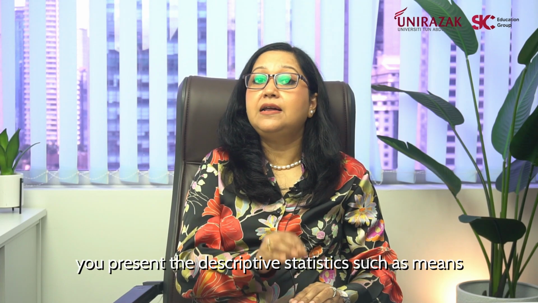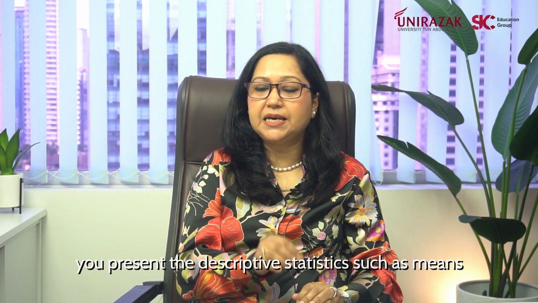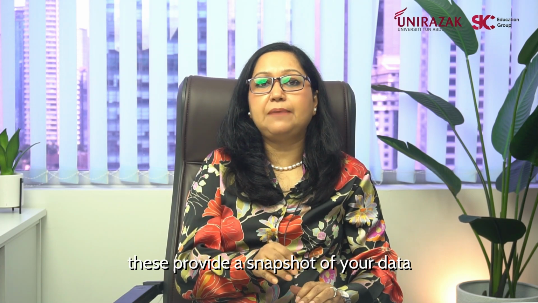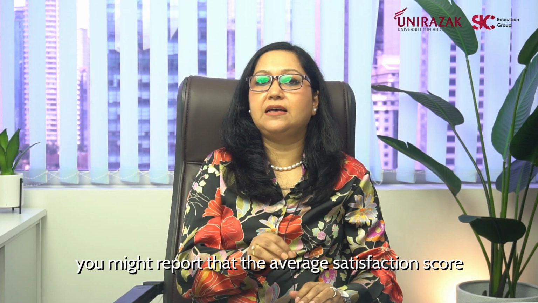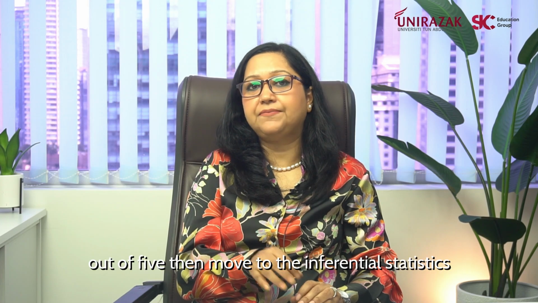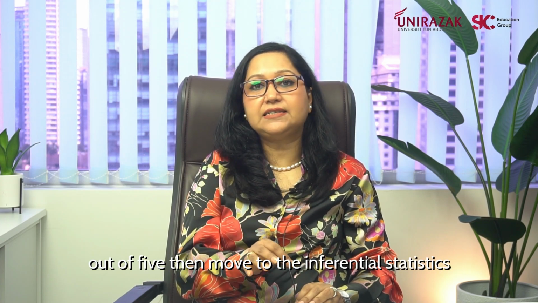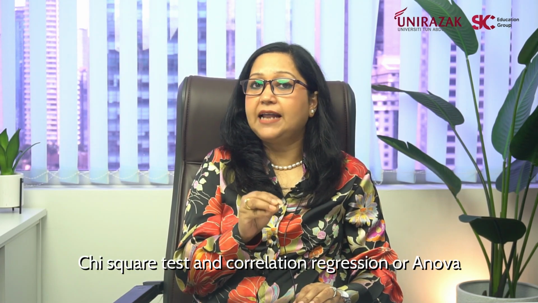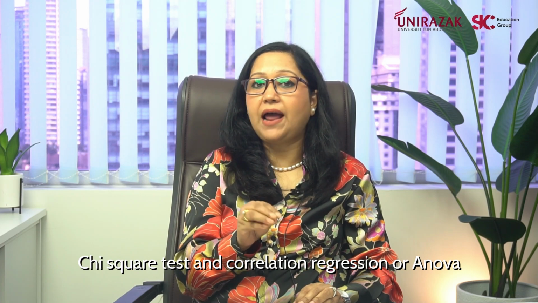Next, you present the descriptive statistics such as means, percentages, and the standard deviation. These provide a snapshot of your data. For example, you might report that the average satisfaction score among respondents was 4.2 out of 5. Then move to the inferential statistics, which test your hypothesis. This may include t-test, chi-square test, correlation, regression, or ANOVA.